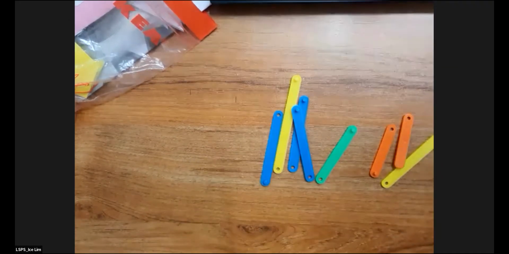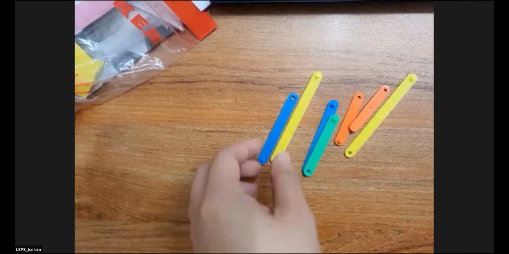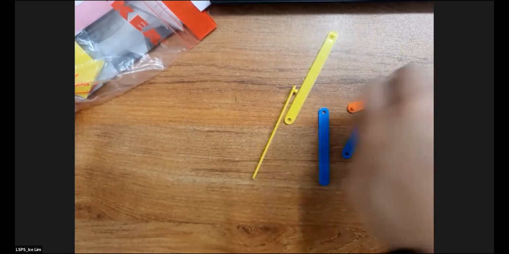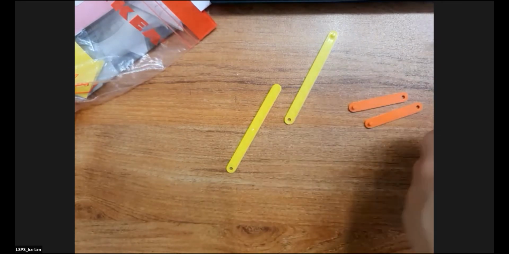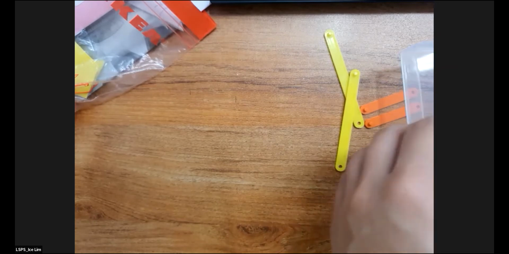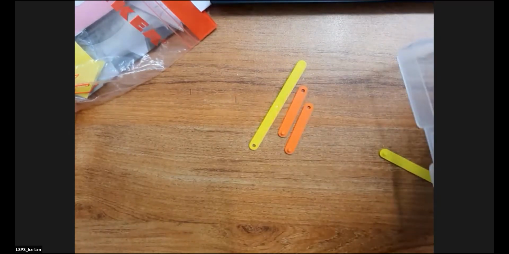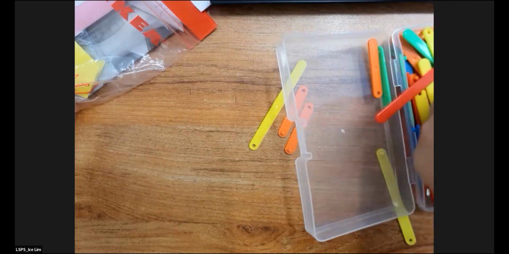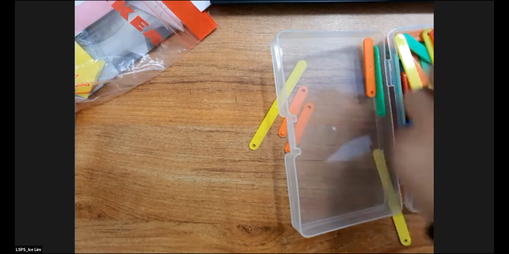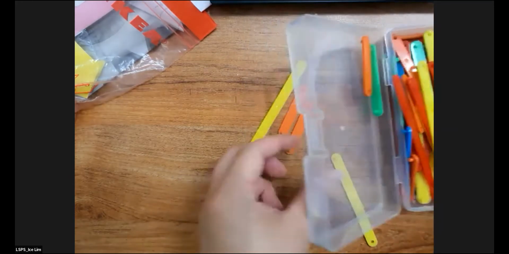Okay. Blue and yellow. Next. Okay. Two red.